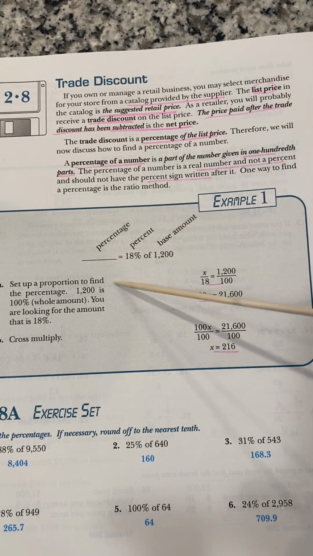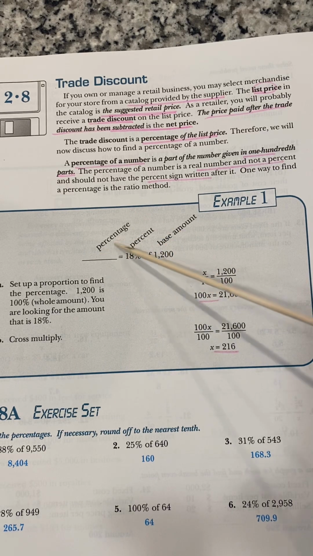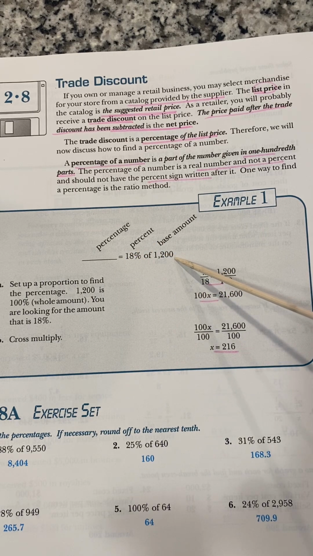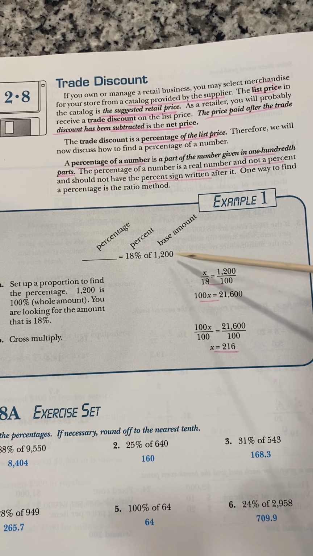So basically, here's your equation. You want to know what is 18% of 1,200. So let's make your ratio here. Of course, you always remember the 18% is going to be on the bottom. The 18 is going to be in the bottom. So x over 18. And then 1,200 over 100. You know that 100 is going to be in the bottom of one of these, and the larger number is over 100.